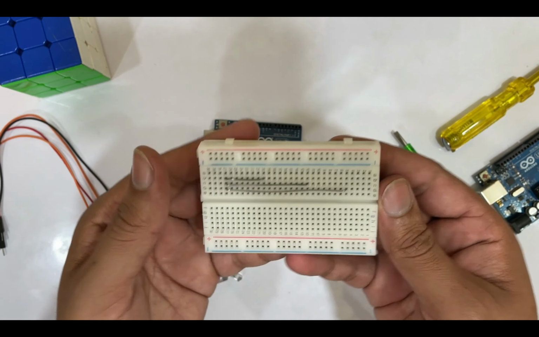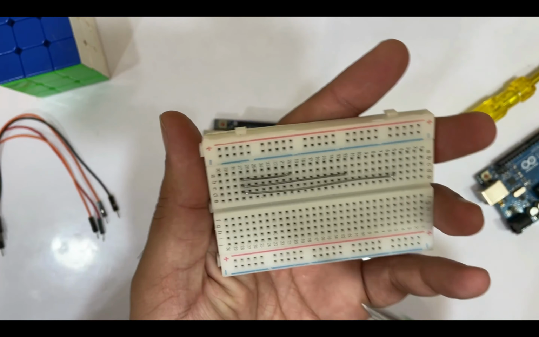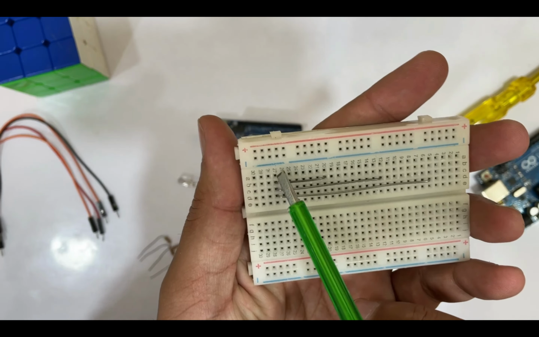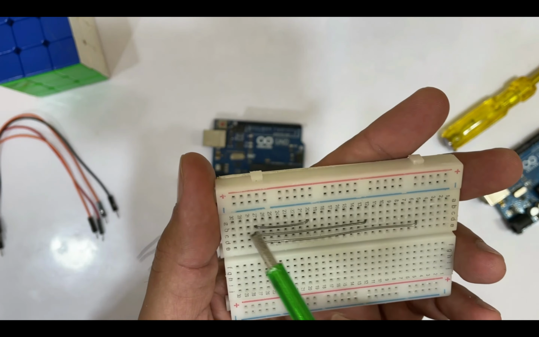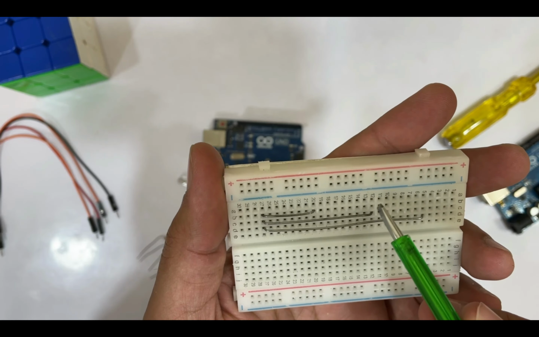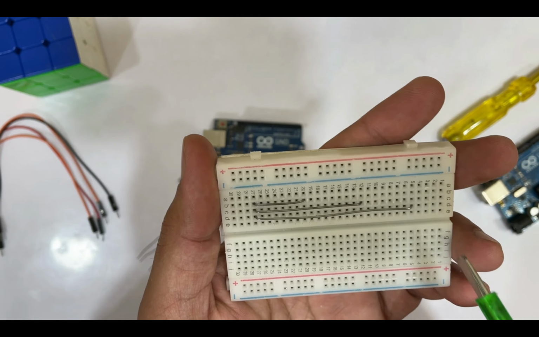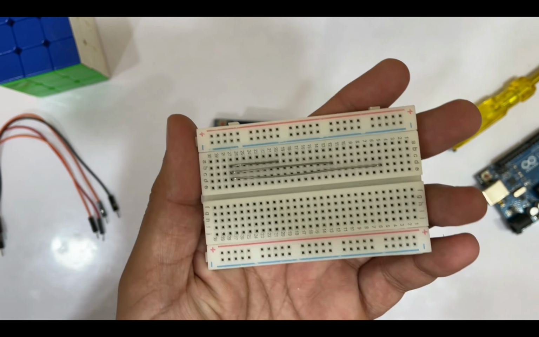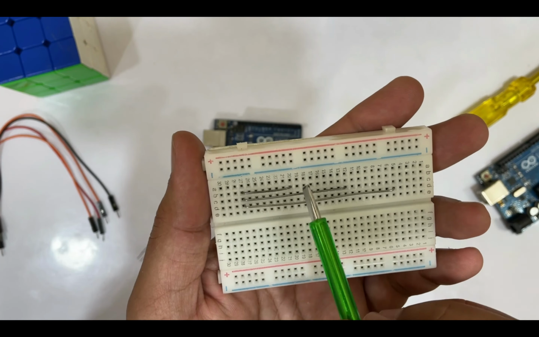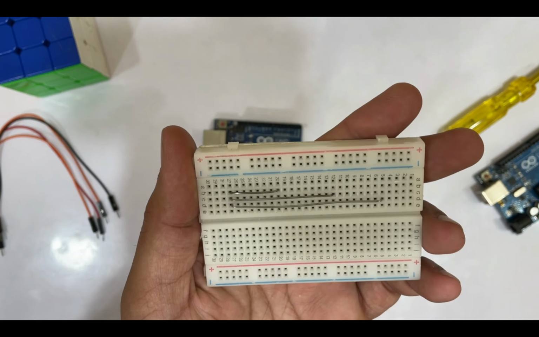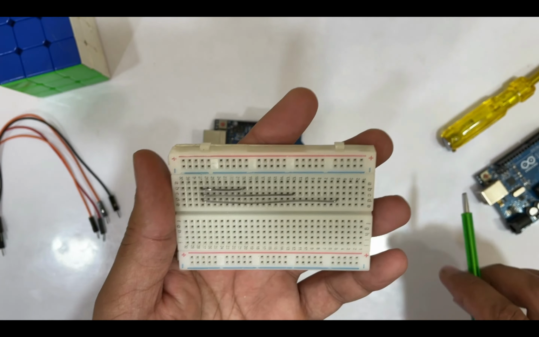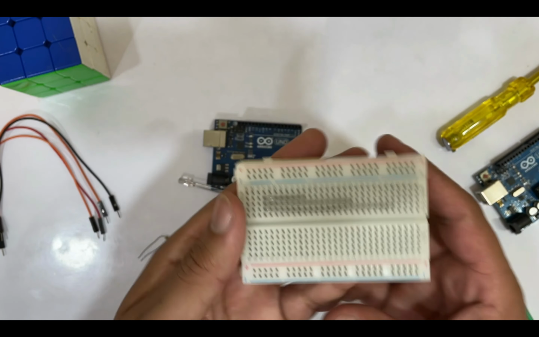There we go. Now here I have used this line for my common ground reference as in our circuit diagram, and then I have joined this vertical line, this vertical line, and this vertical line with this one. So now at this point, all of these 4 lines are a common connection. And after this one, we will connect our LEDs.